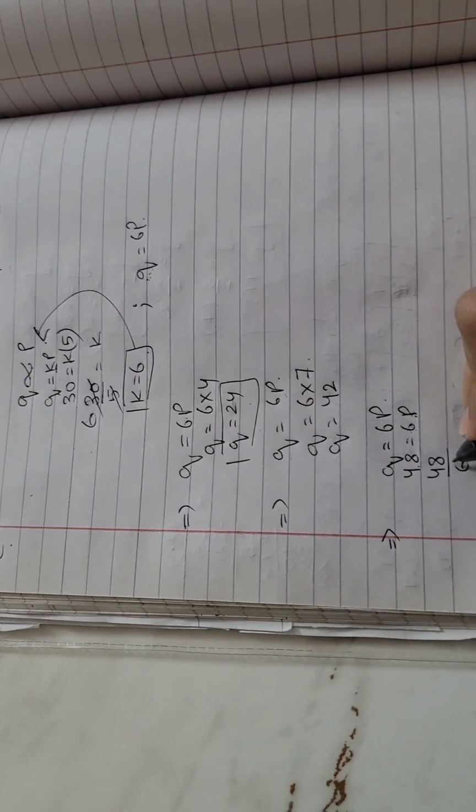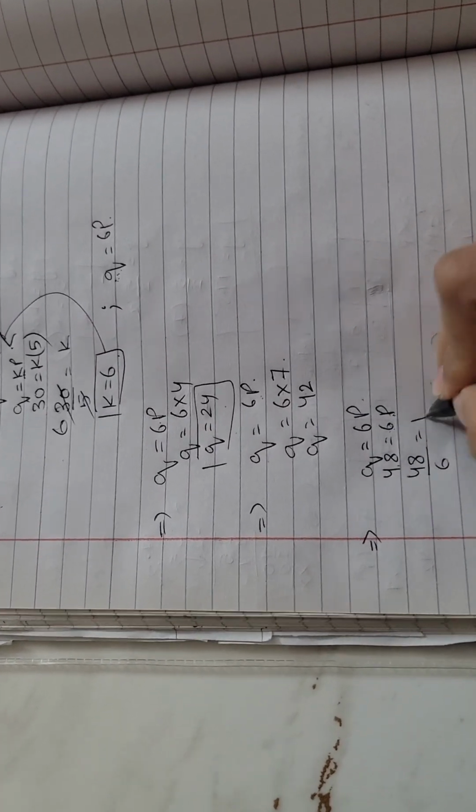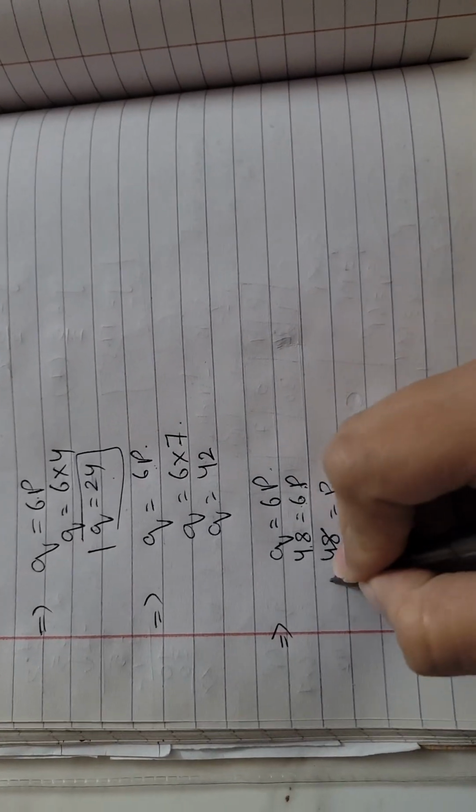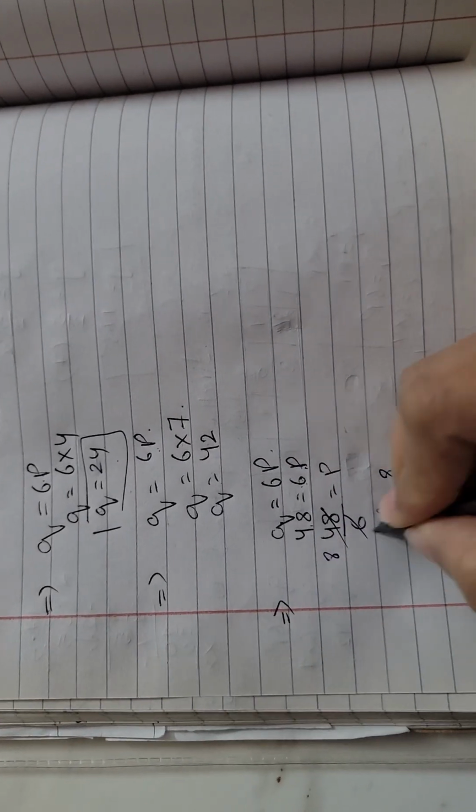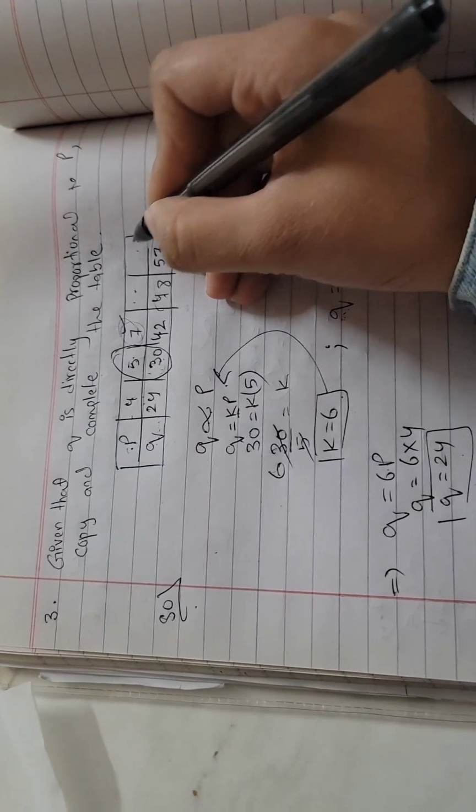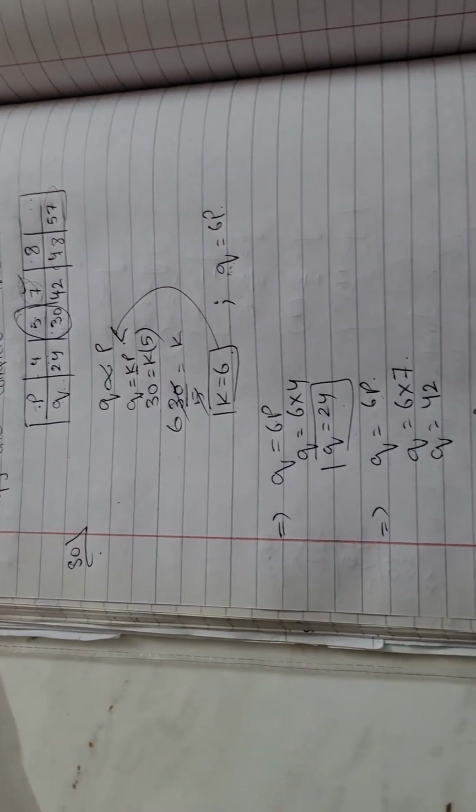So 48 divided by 6 is equal to p. So simple, p is equal to 6 8s are 48, so p is equal to 8. I am going to write 8 over here like this.